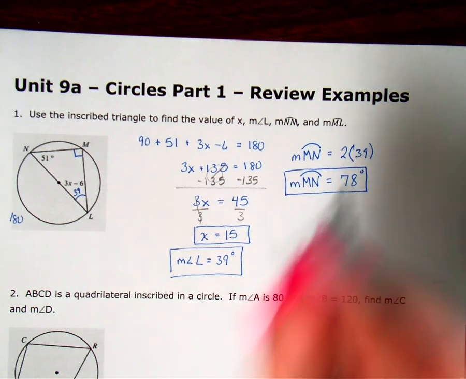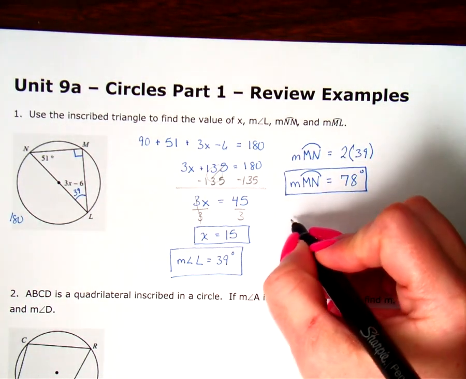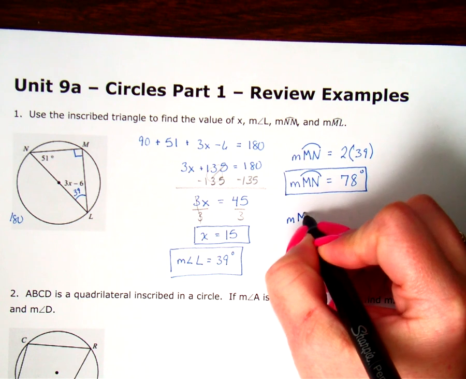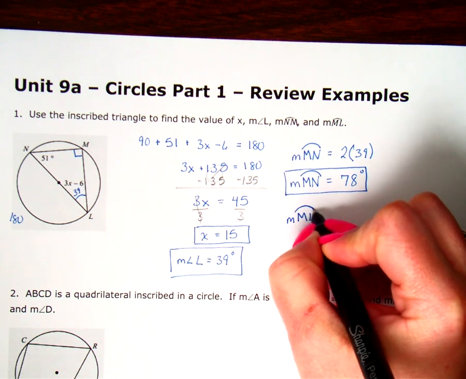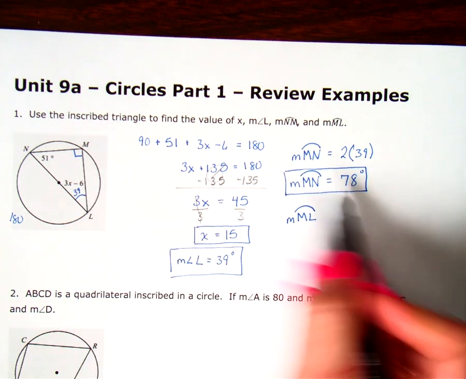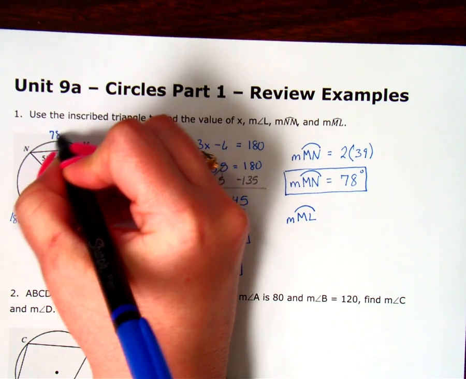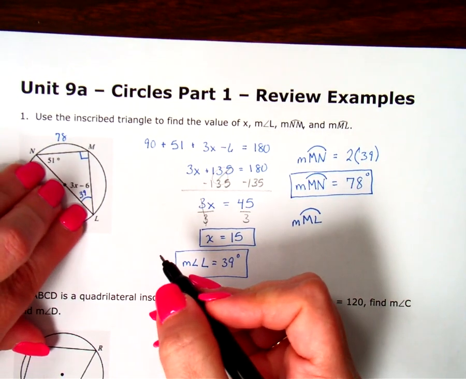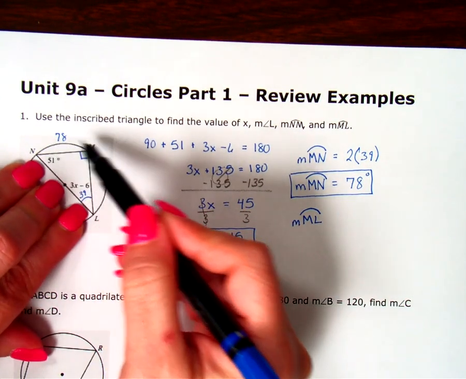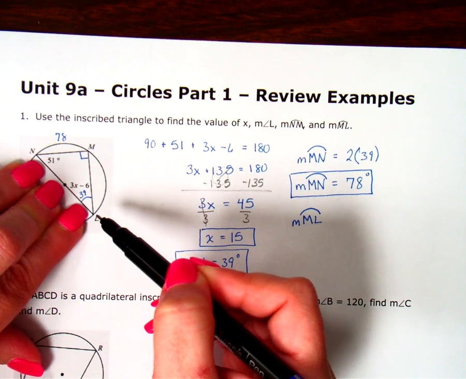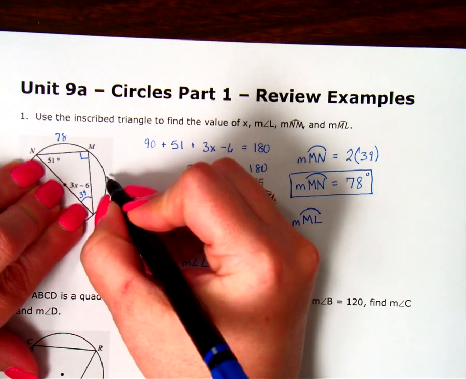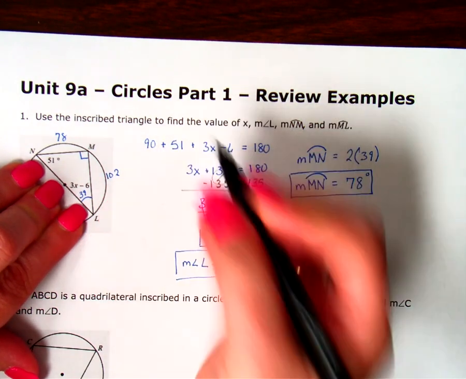Okay, and then the last one is the measure of arc ML. And there's two ways I can do that. I can say, okay, I know now that this is 78, so on this side of that diameter, I have 180 degrees. So I could just do 180 minus 78 and get that this is 102.